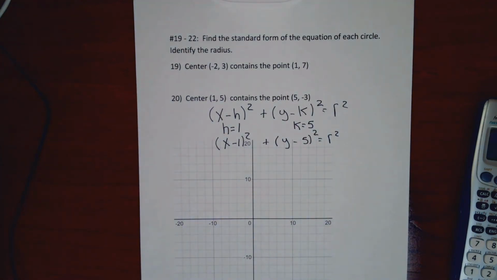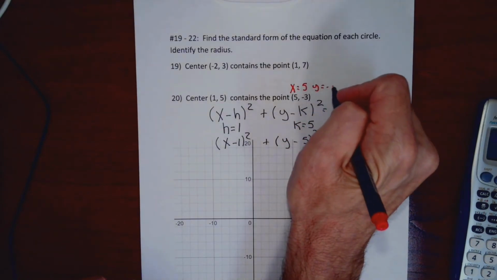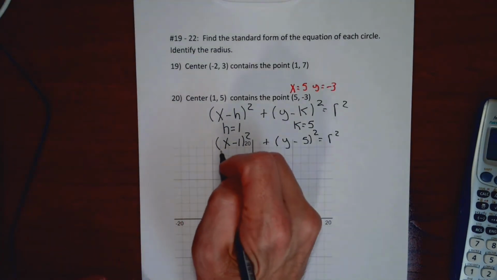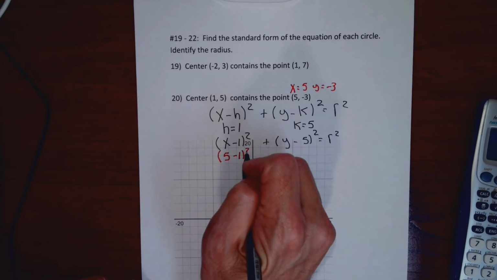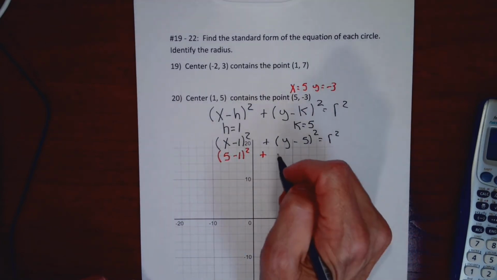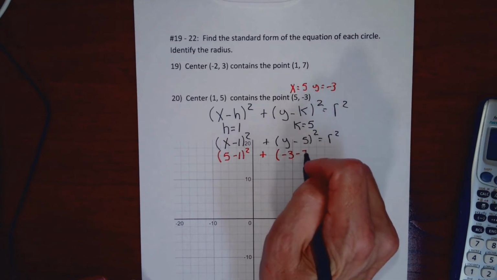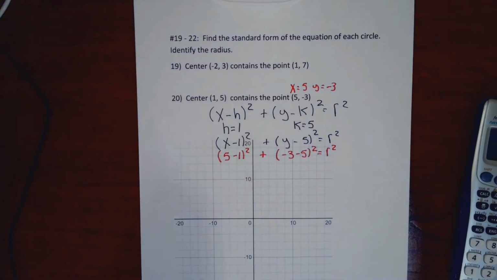I need to solve for the r, and that's where I'm going to pull off my other point. My other point is the point x equal to 5, y equal to negative 3, and it's a point on the boundary of the circle. What I'm going to do with that is take the x coordinate of the point, plug it in for x in my parentheses, and plug negative 3, which is the y coordinate of the given point, in for y, and this will allow me to solve for the radius, or actually for the radius squared. Let me do the algebra now.